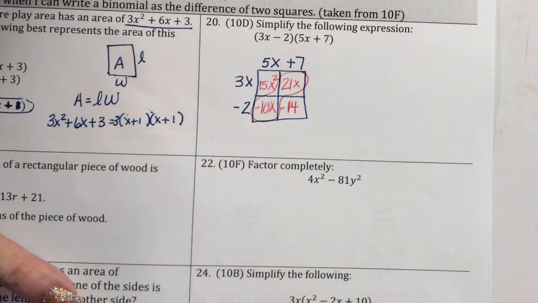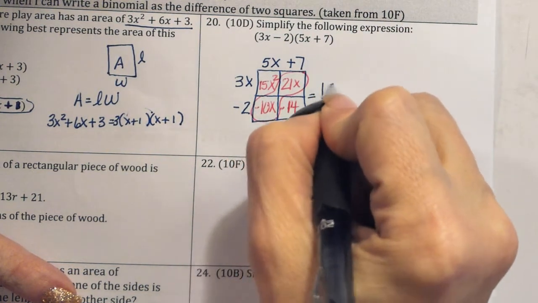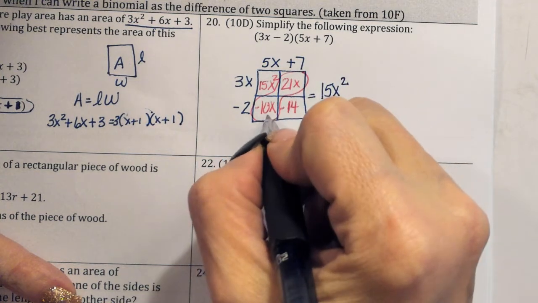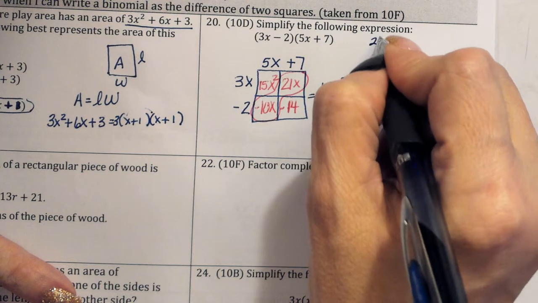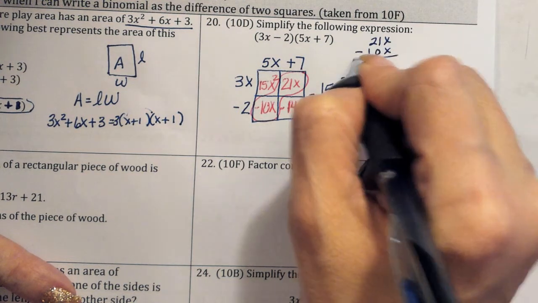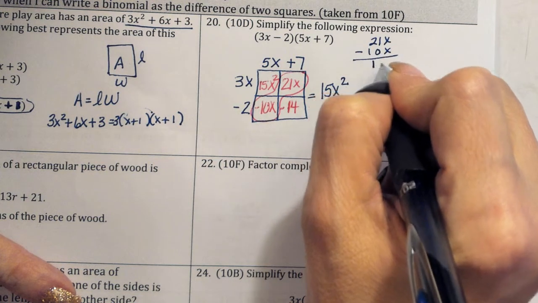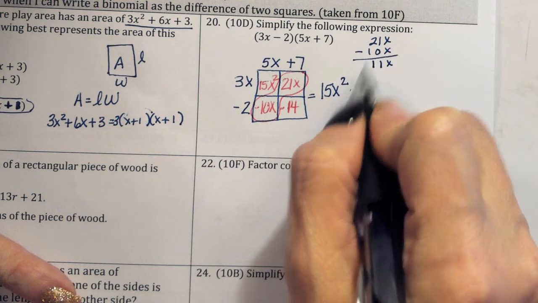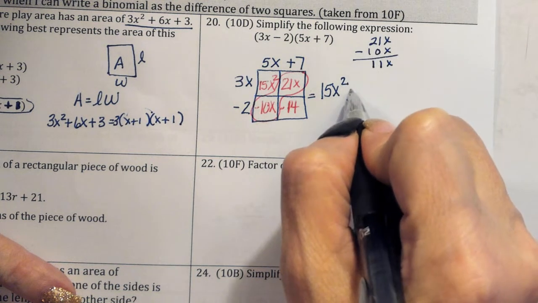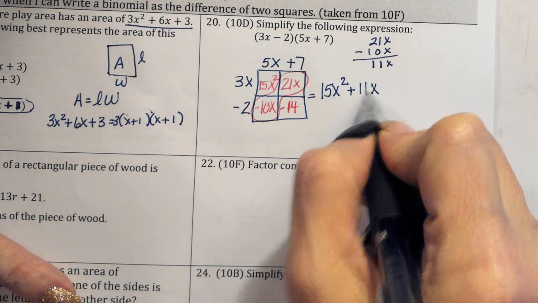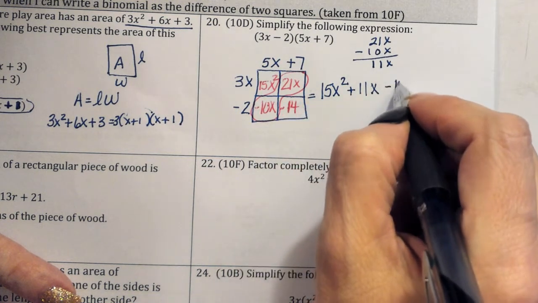So that means I'm going to have 15x squared, and then 21x and negative 10x. So 21x minus 10x. 21 minus 10 will be 11x, and it's a positive. So that'll be plus 11x. And then I have that negative 14 still down here.